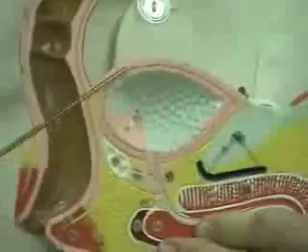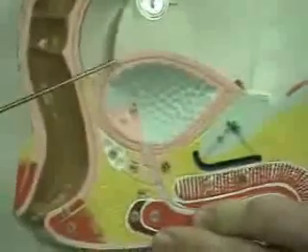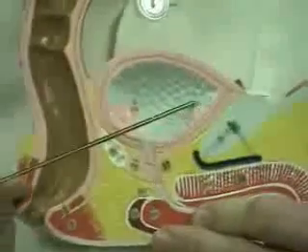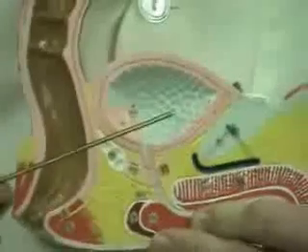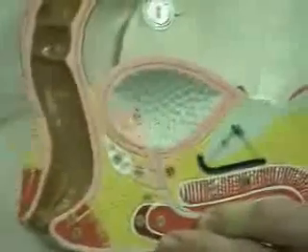The muscle wall of the urinary bladder is known as the detrusor muscle. And inside the urinary bladder, we can see that the majority of the bladder has many folds inside. These folds are known as rugae. They allow for distension or expansion of the bladder as it fills with urine.